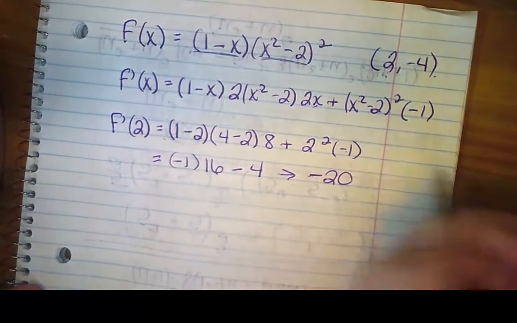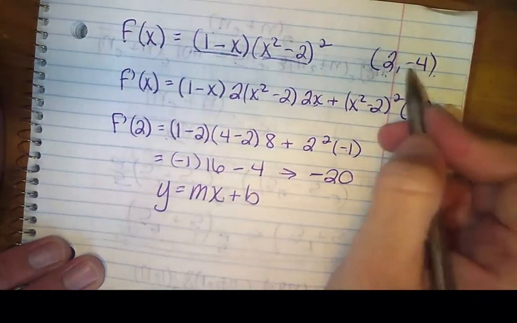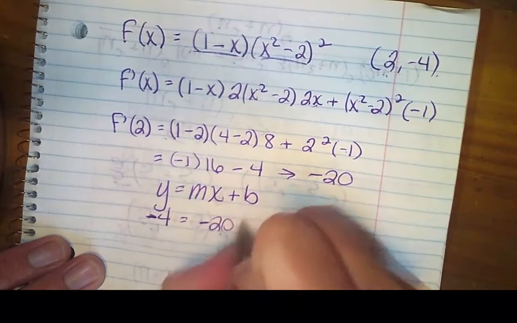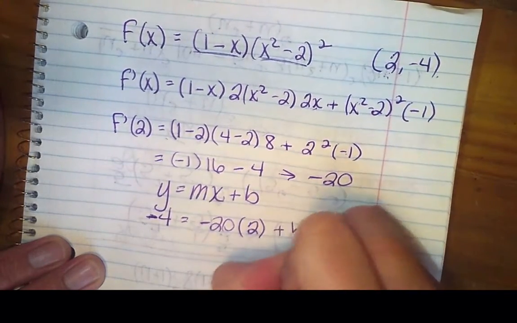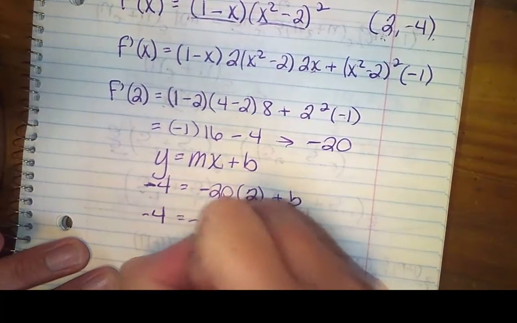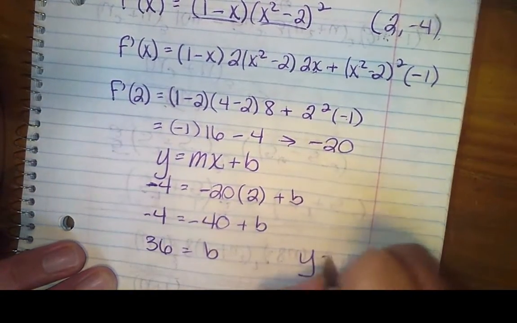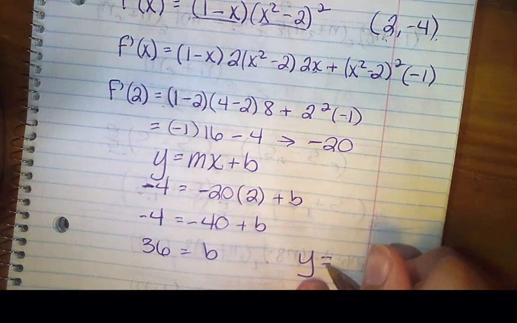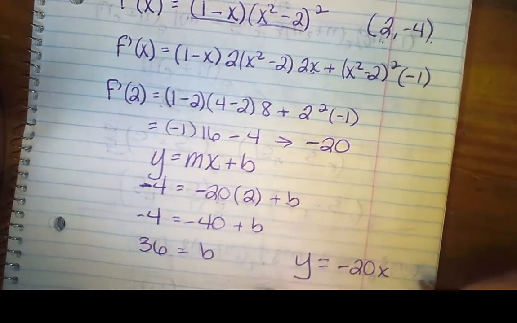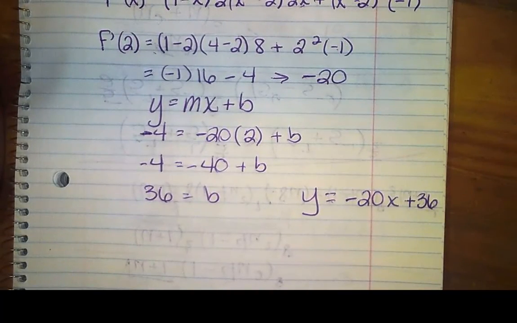So now can I find the equation of the line? Yes, I can. So y equals mx plus b. My y value is a negative 4. My slope is a negative 20. My x is 2, and I need to know what b is. I need to know what my y-intercept is. So now I've got negative 4 equals negative 40 plus b. So add 40 to both sides, and we find out that the equation of the tangent line, I've got a slope of negative 20, and it slices through the y-axis at positive 36. So that's the equation of your tangent line.